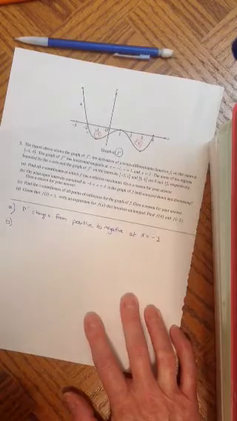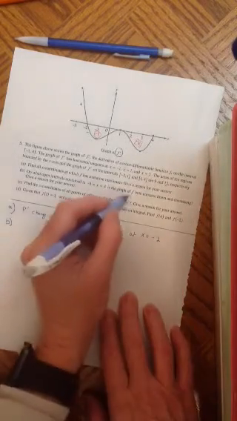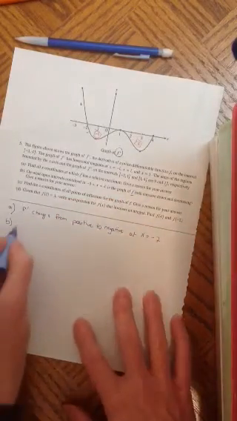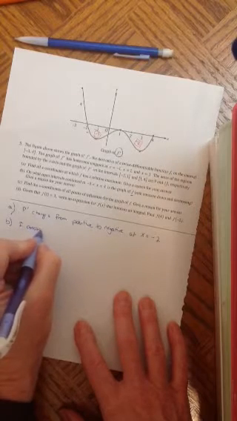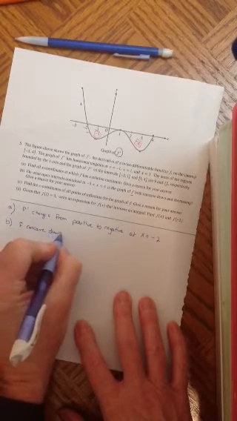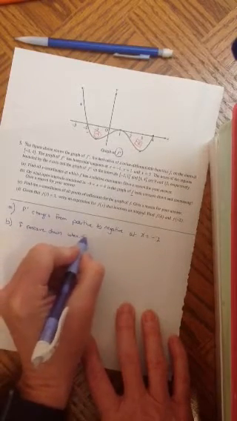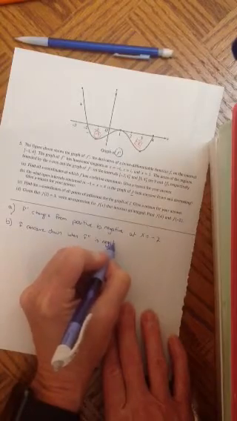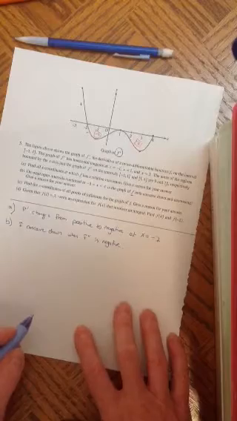So part B says on what open intervals from -3 to 4 is the graph of the original function concave down and decreasing. So f is going to be concave down. That's looking at the second derivative. And it's going to be concave down when the second derivative is negative. So where would the second derivative be negative?